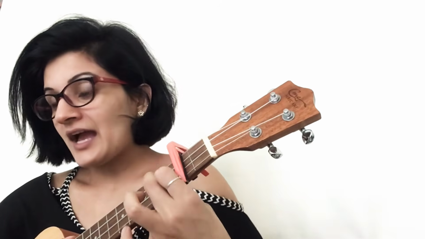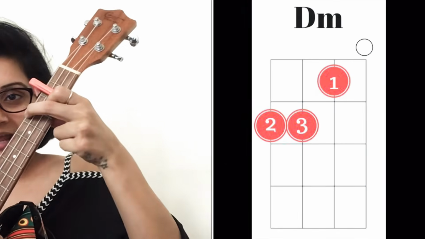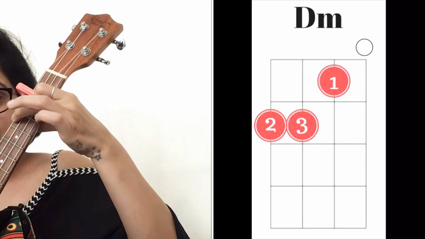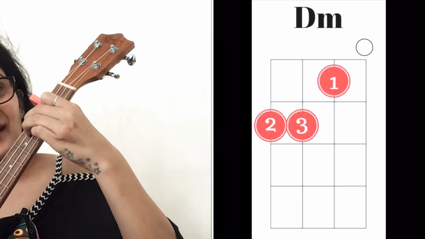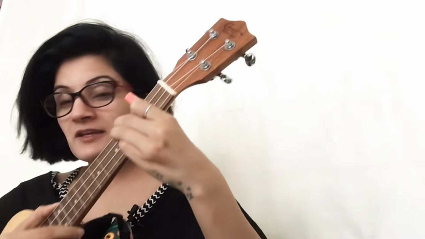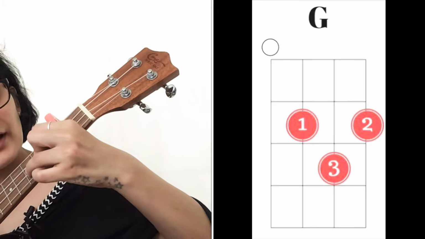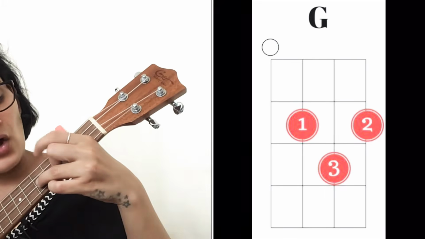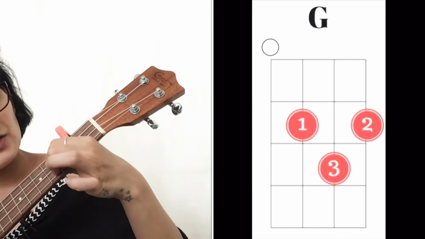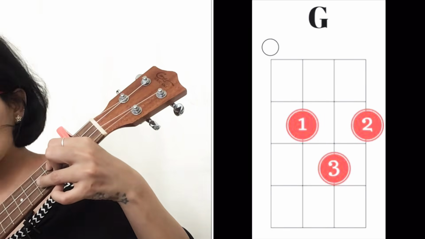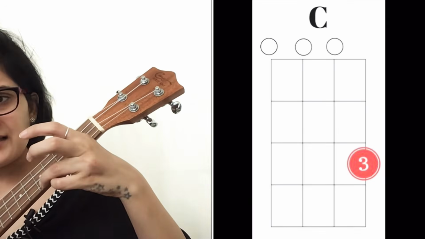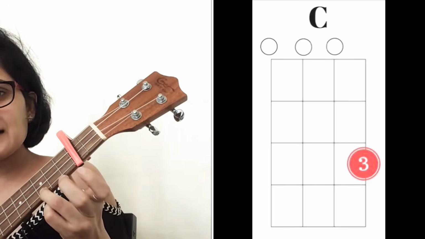Okay, then we have D minor. Do not lose your F, just take your ring finger and put it right behind your middle finger, that is on the 3rd string, 2nd fret. This becomes your D minor. Then we have G. It is a downward facing triangle. Your index goes on the 3rd string, 2nd fret, your middle goes on the 1st string, 2nd fret, and your ring finger goes on the 2nd string, 3rd fret, G. And then we have C. Easy, right? 1st string, 3rd fret is C. So these are the only chords we're going to use here.